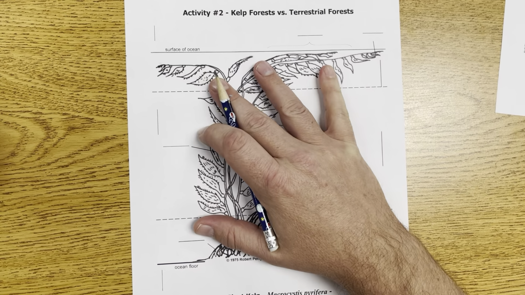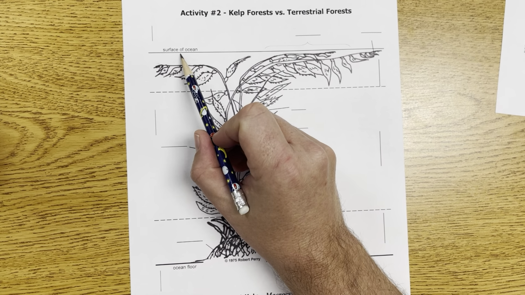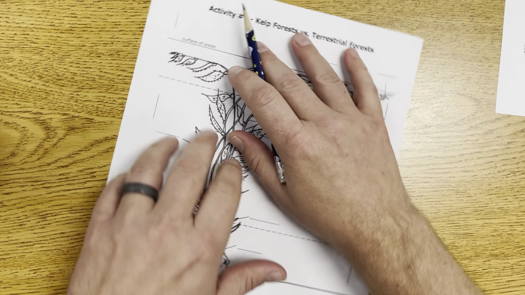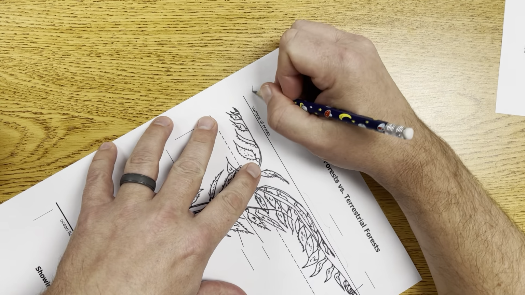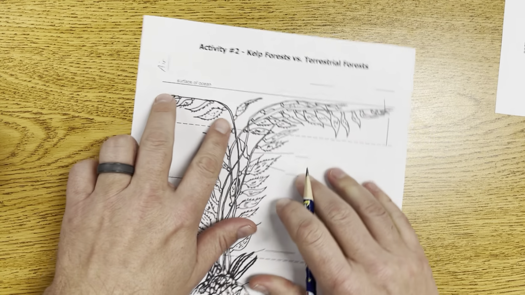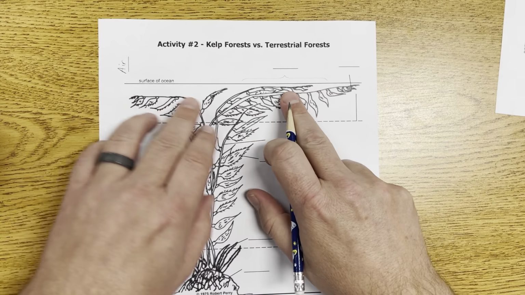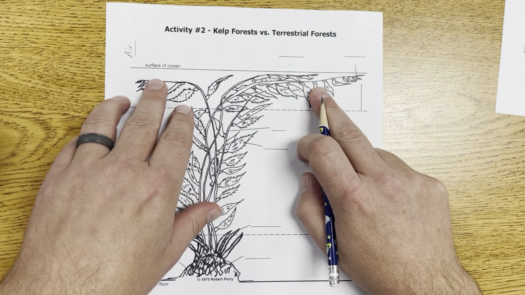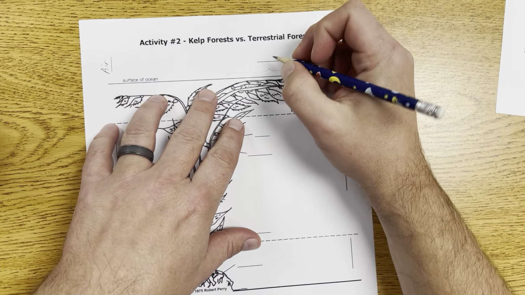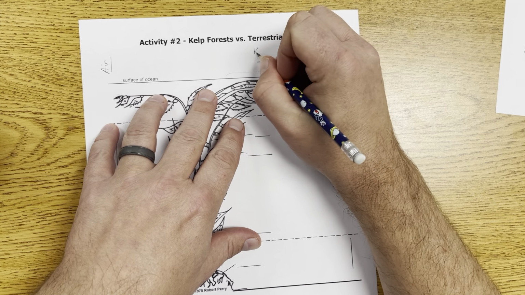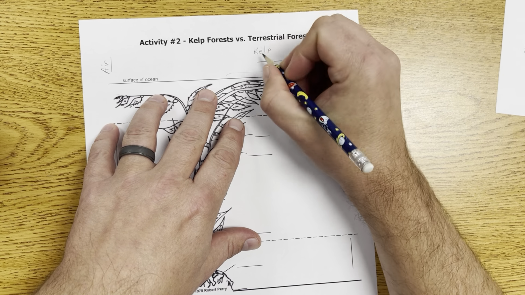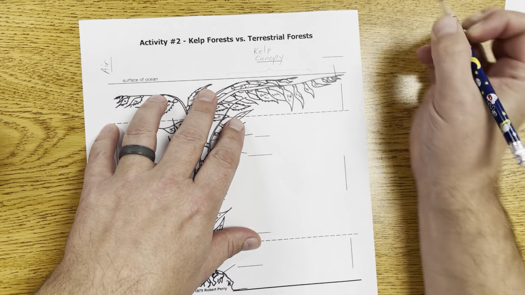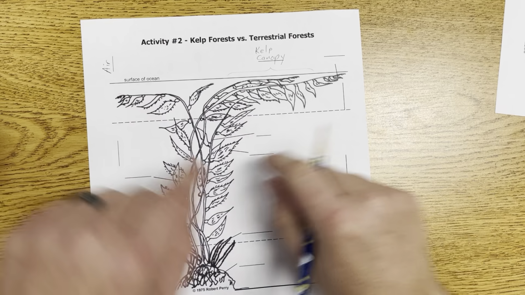with the top here. So we have the surface of the ocean. So we know above this surface, this is all air. So I'm going to write air. And the top of the kelp forest, just like a terrestrial forest, is called the canopy. So I'm going to write kelp canopy. And you can see it kind of spreads out.